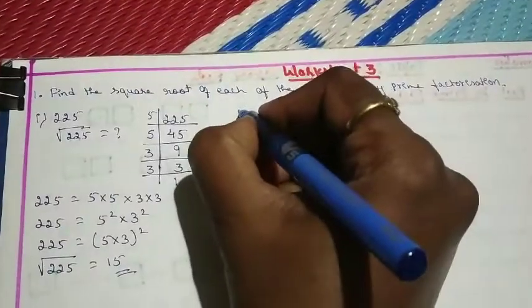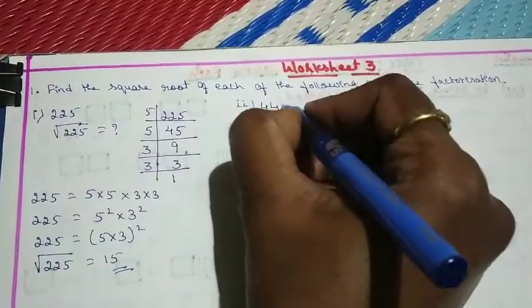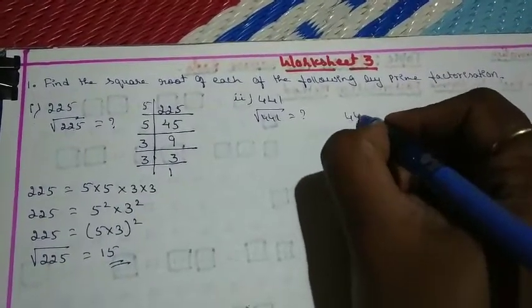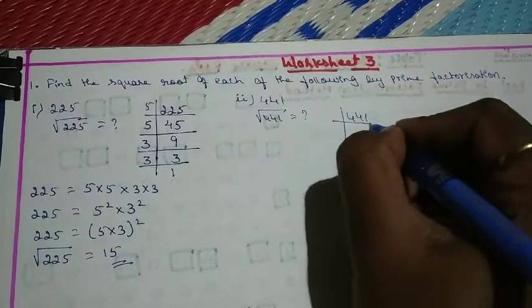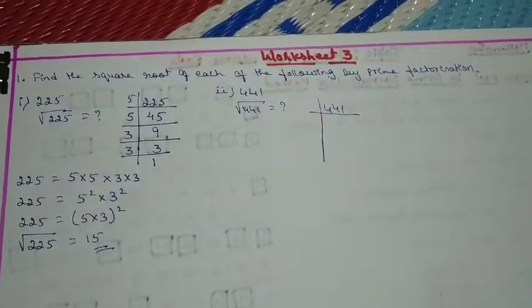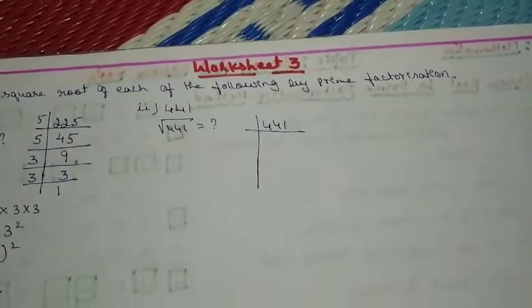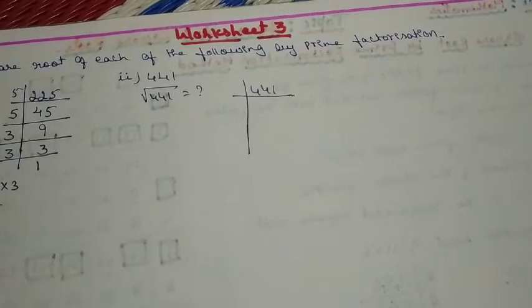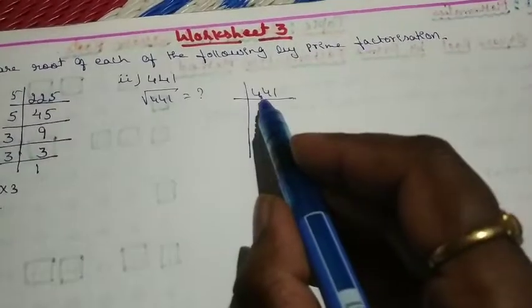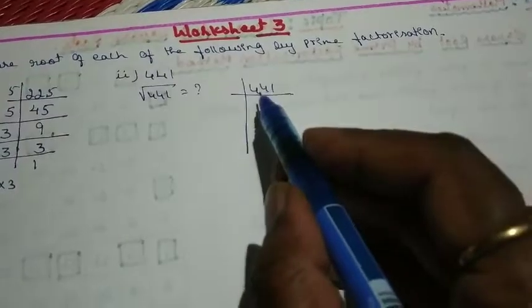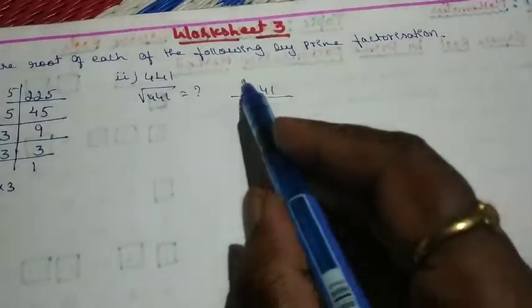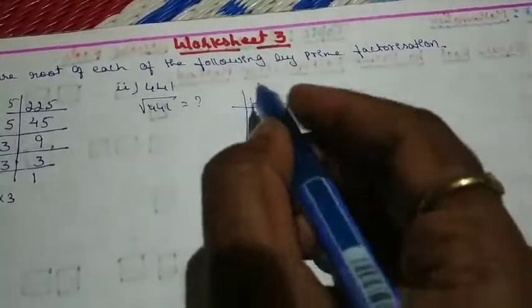Now let me go with the second question, sub question 2, that is 441. He is asking to find the square root of 441. Then go with 441 in finding the prime factors. Since 441 is ending with 1 in the units place, it doesn't come in the 2 table. Next, to check with 3, the next prime number, add up all the digits: 4 plus 4 is 8, 8 plus 1 is 9. So 9 comes in the 3 table, which means the complete number is divisible by 3.